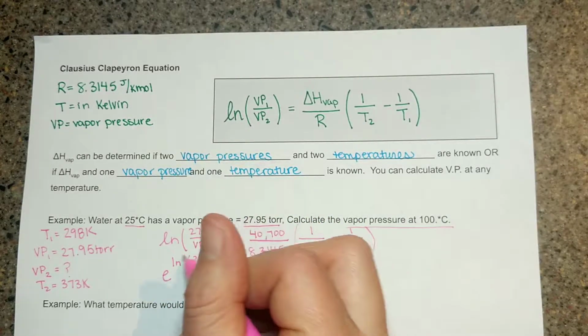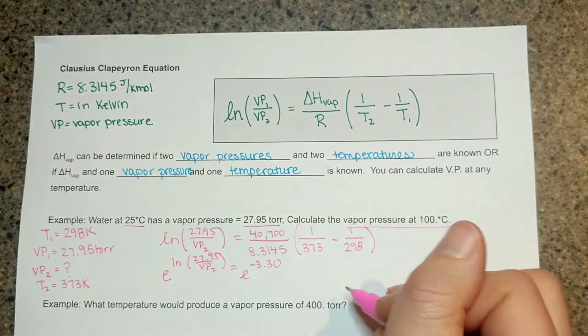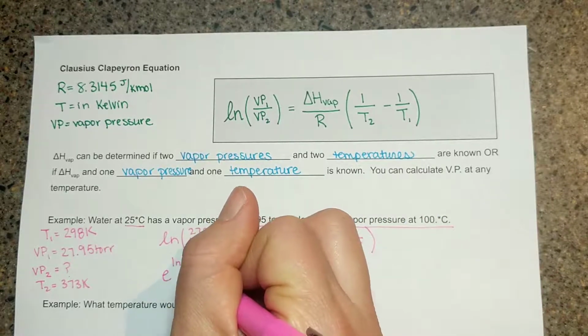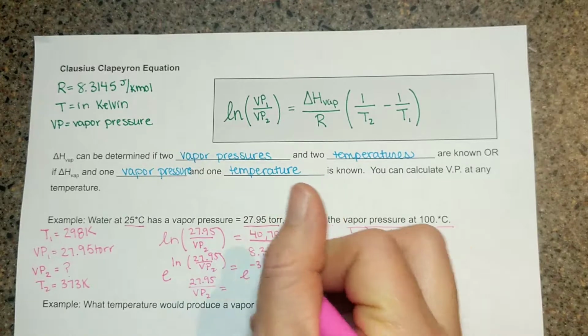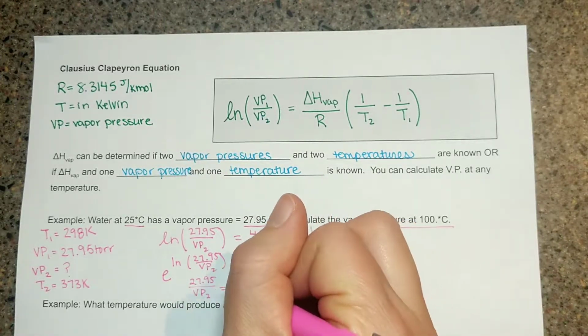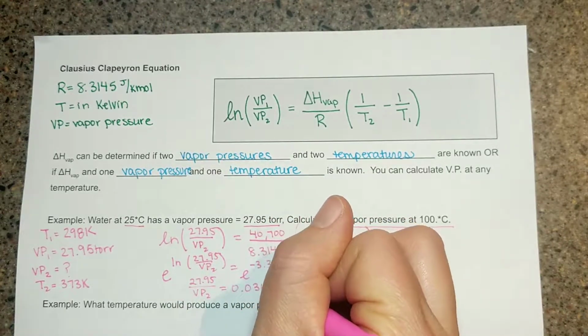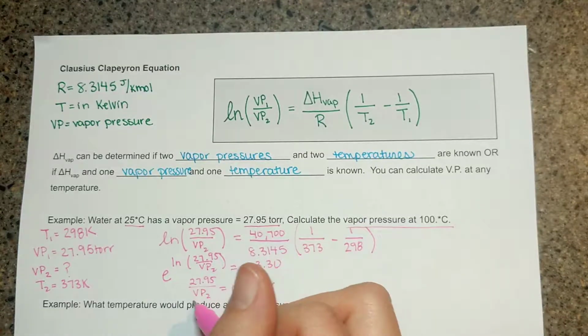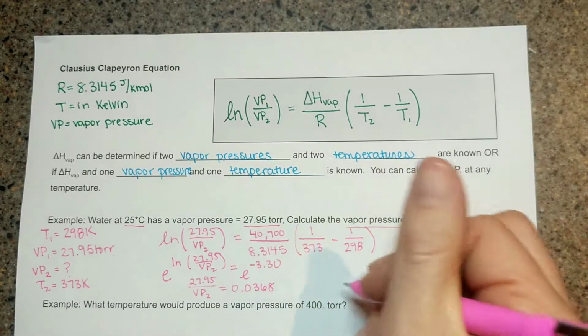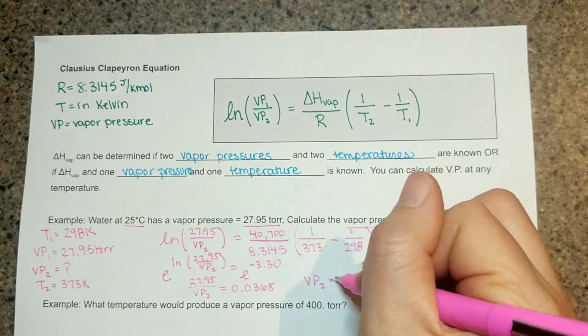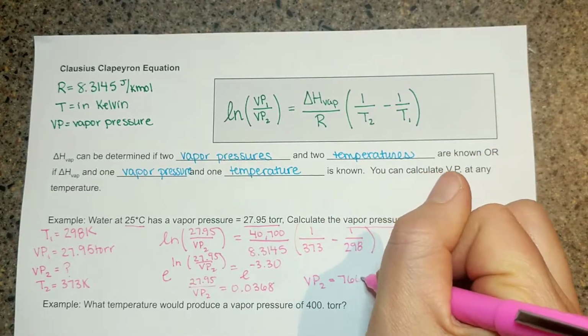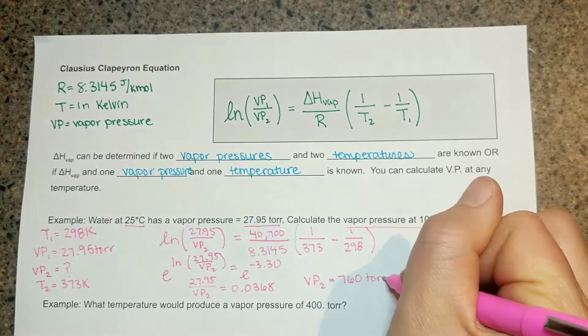Taking the E of my natural log cancels out the natural log. So I get 27.95 over my vapor pressure 2 is equal to a numerical value of 0.0368. Solving for V2, you cross multiply and divide. So my second vapor pressure is equal to 760 torr.